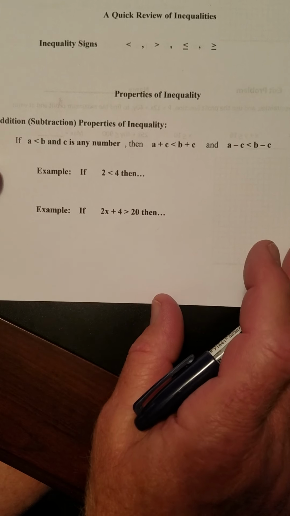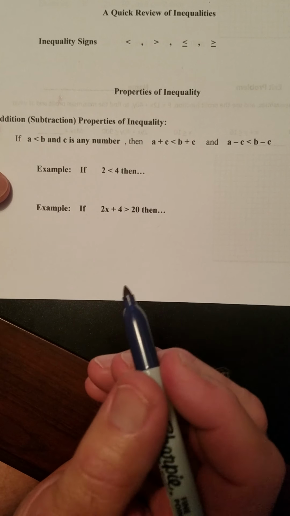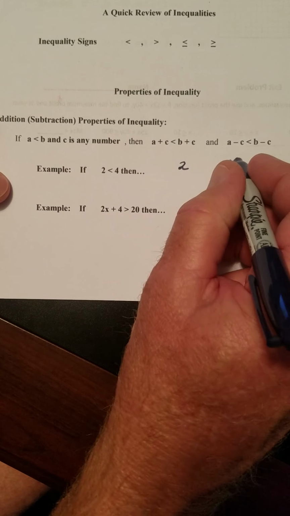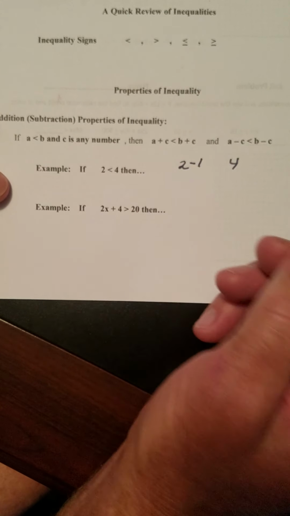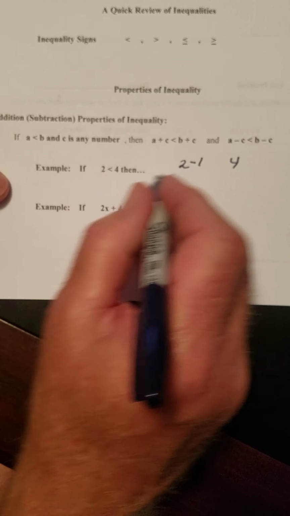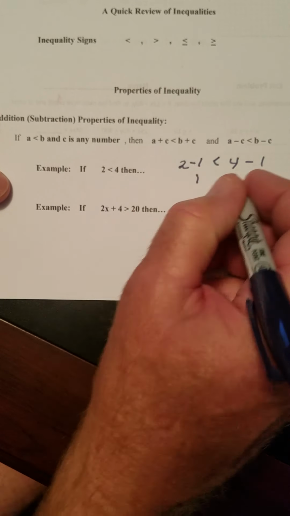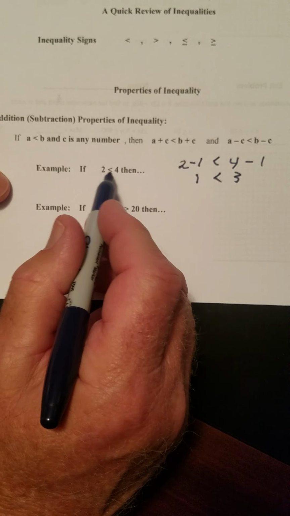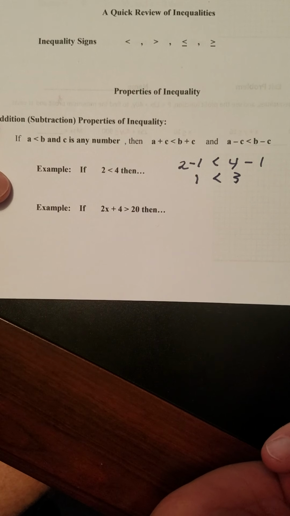So, got a couple examples. So if 2 is less than 4, then what that means is if I got 2 on the one side and I got 4 on the other, I could say, I'm just picking a number, let's say 1. And that was less than, so 2 minus 1 is less than 4 minus 1. So 2 minus 1 is 1, 4 minus 1 is 3, 1 is less than 3. So you start out with 2 less than 4, you subtract 1 from both sides, it's still less than.